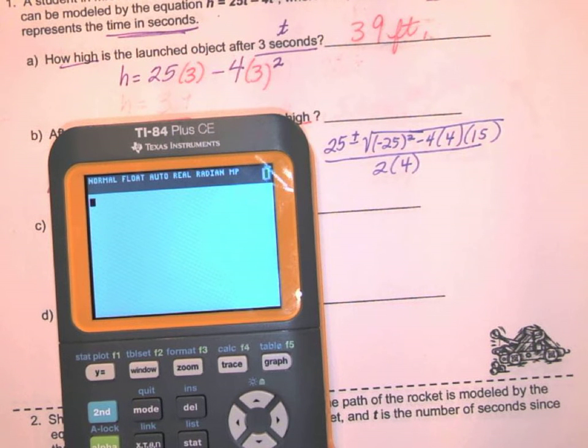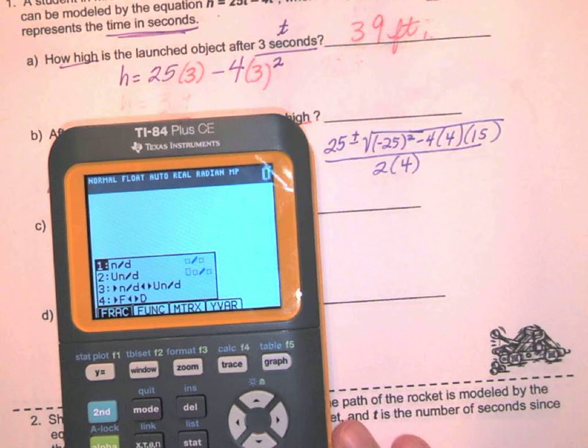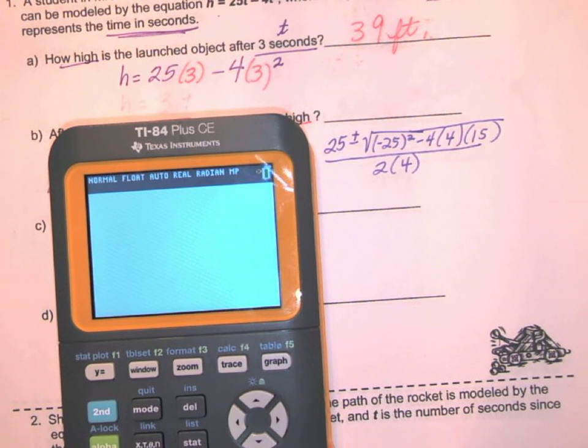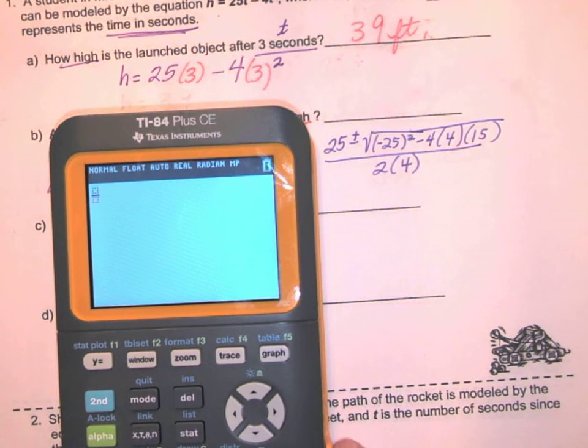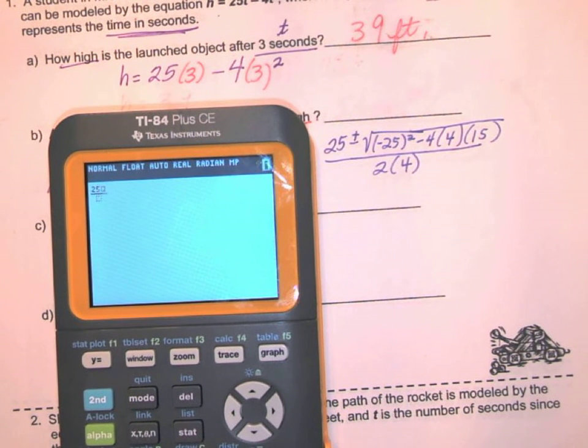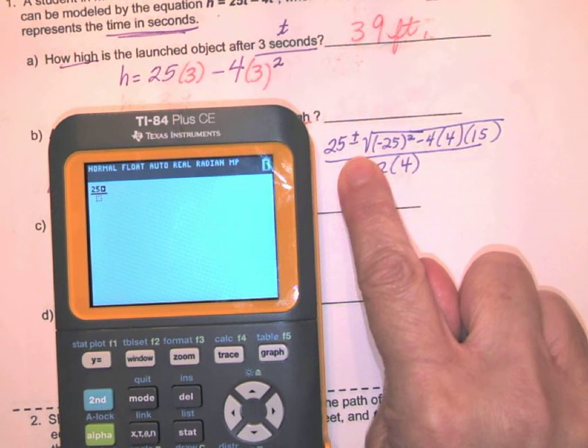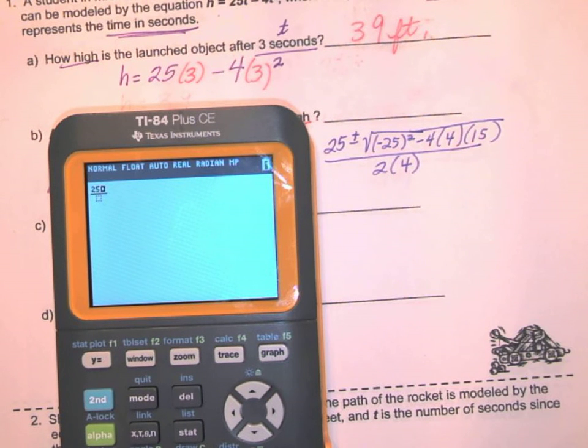And if you've been paying any attention to the communications I have sent out, you have downloaded a free calculator app by now, and you can go alpha y equals, enter, and put it in as a fraction. I can't put plus or minus in my calculator. I pick one, I do them one at a time. I typically do the plus first, but it really doesn't matter.